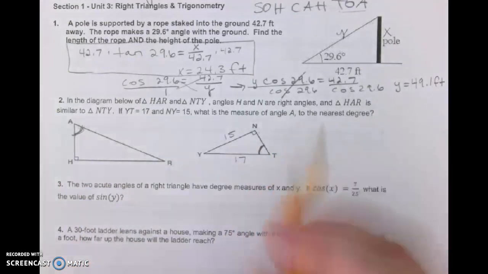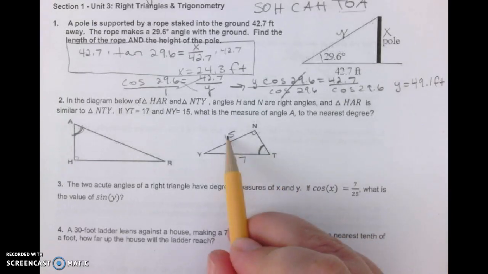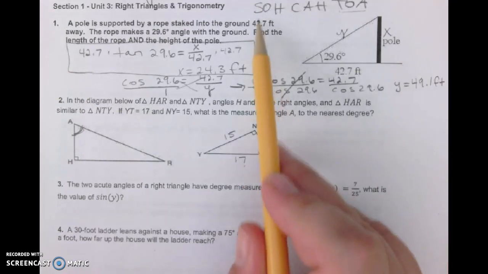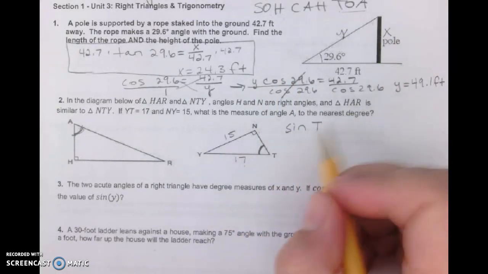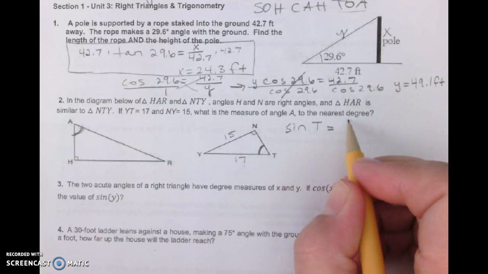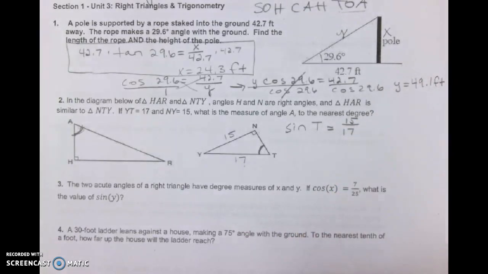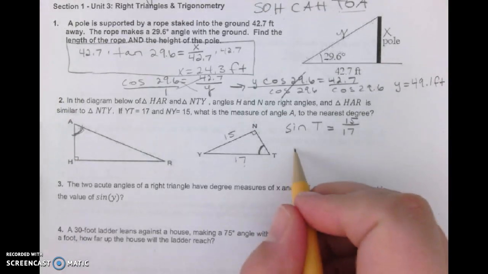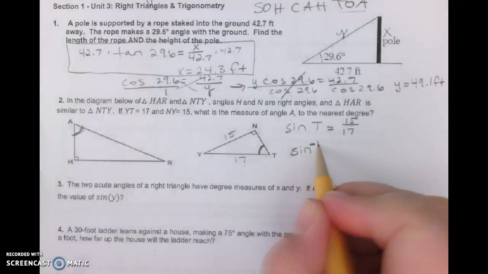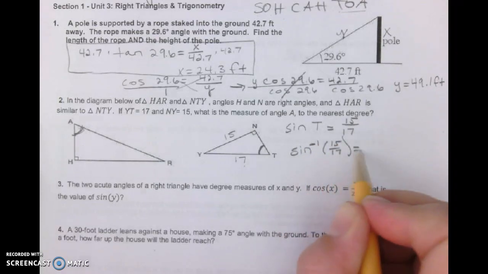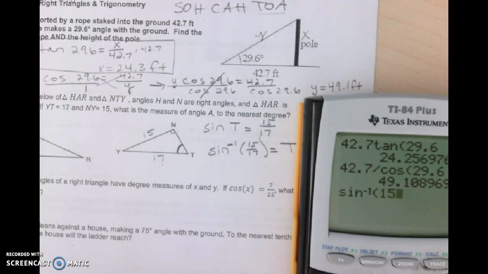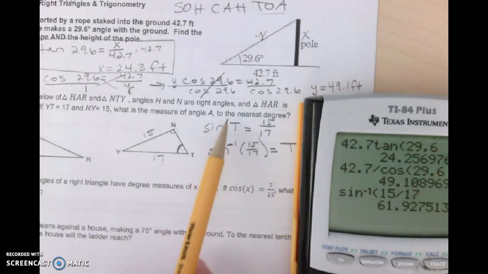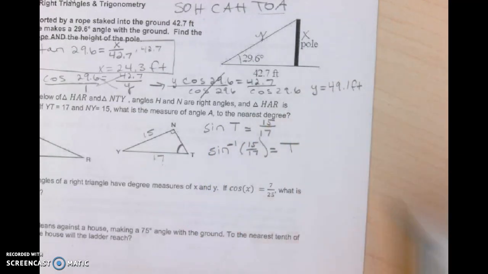So I am going to set up a relationship in regards to angle T. I have the opposite side and I'm looking for the hypotenuse. So I'm going to look for sine, which is opposite over hypotenuse. So I have the sine of angle T, which is the same as A, is equal to the opposite, which is 15, over the hypotenuse, which is 17. When you're solving for a missing angle measure, you want to make sure to use inverse sine. So the inverse sine of 15 over 17 is going to be equal to the measure of angle T. And in your calculator, if you press second sine 15 divided by 17, you get that that angle measure is 61.9 degrees. It says to give your answer to the nearest degree, so I'm going to round to 62 degrees.